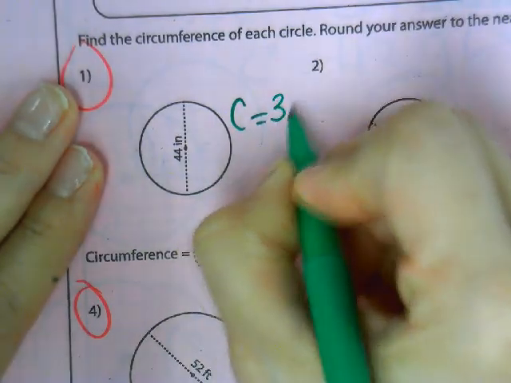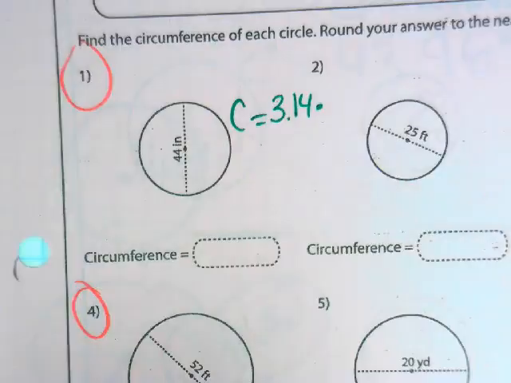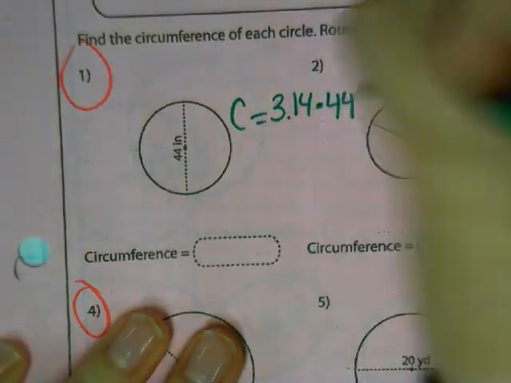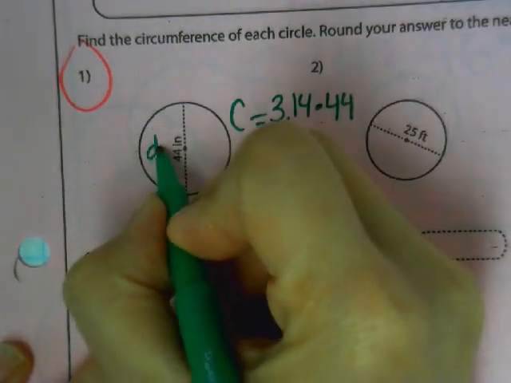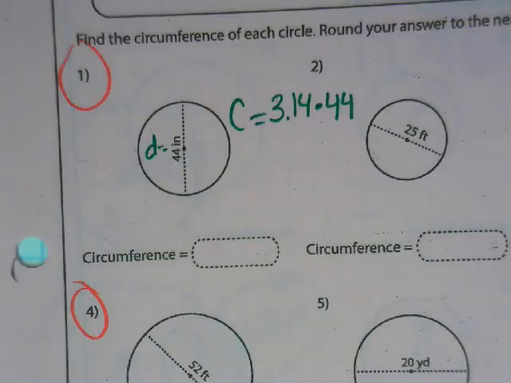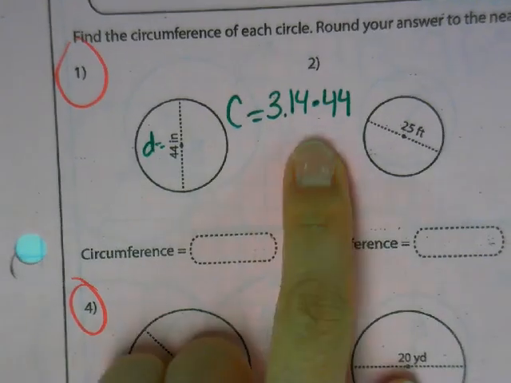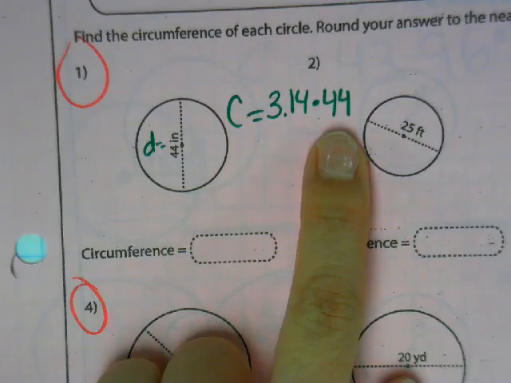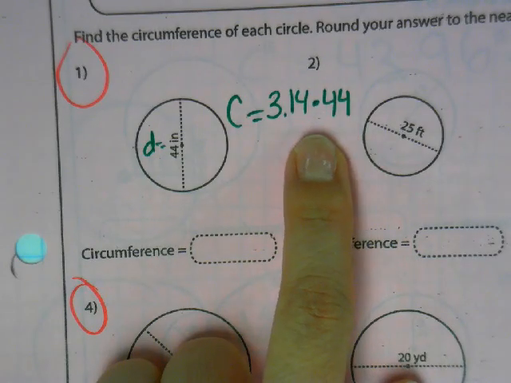So, number 1. C equals 3.14 times what? 44. This is diameter. That makes us happy. We're going to use it. If they give you the long line, use it. If you see this paper, they gave us the long line. Beautiful. All right, type it in. So you wrote it down. I'm typing in 3.14 times 44 in my calculator. So then you type it in.